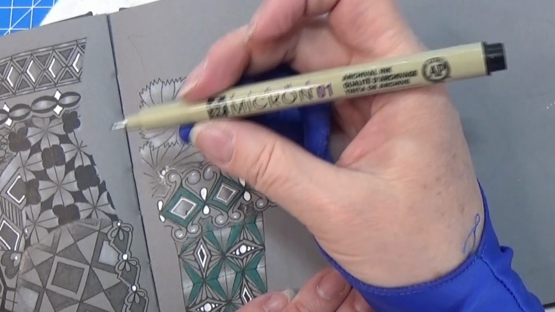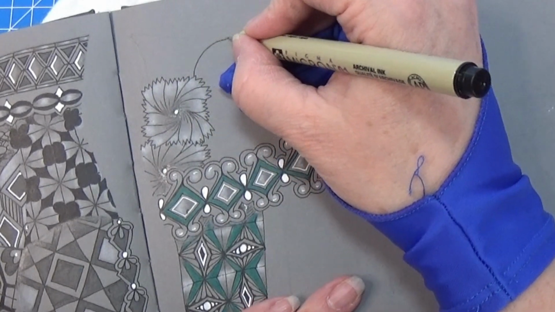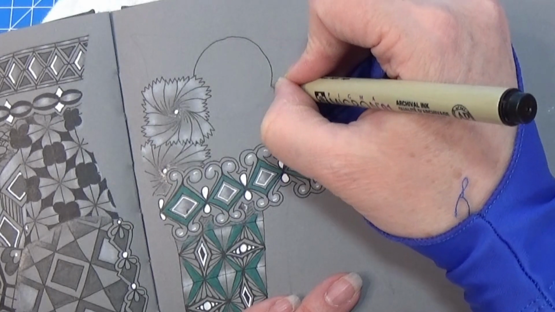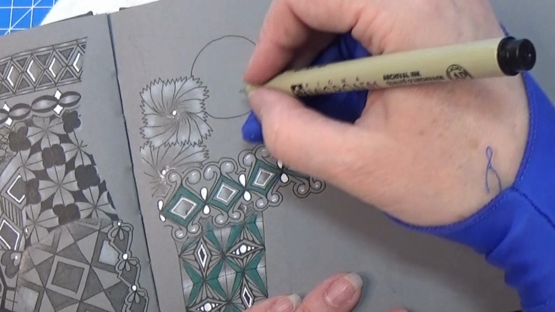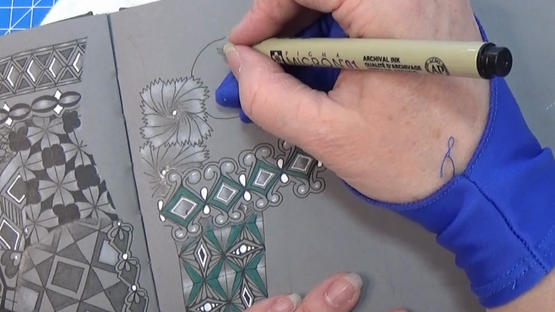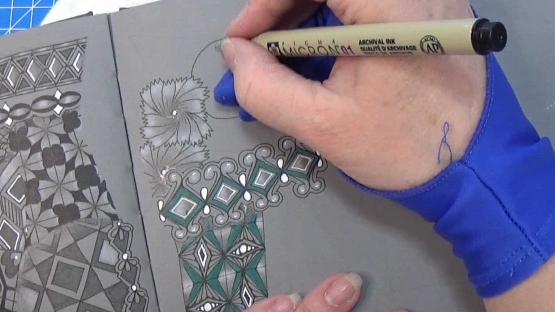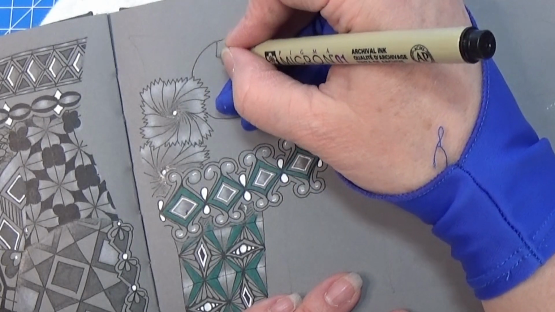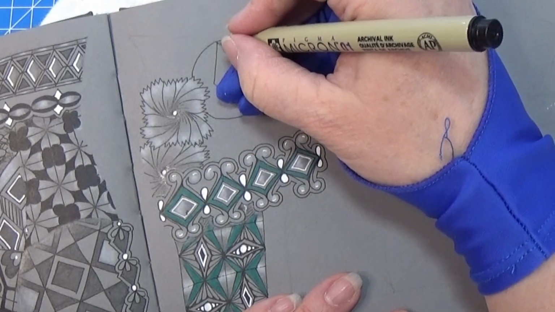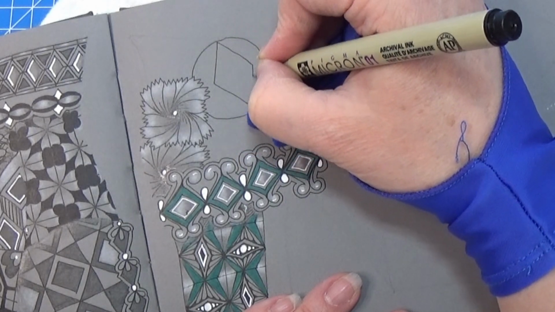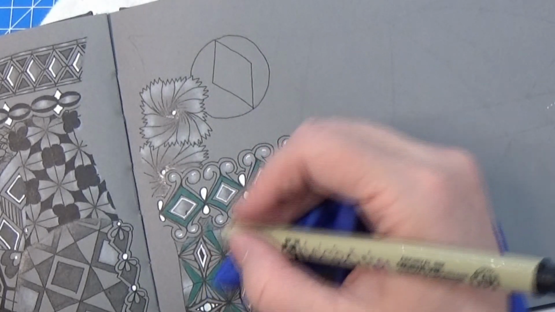Taking my black Micron 01 again, and I'm just going to color in or draw up this orb here. Like that. And then you pop in this diamond shape. Let's call it a diamond shape. And I made it very big. That's this one right here.